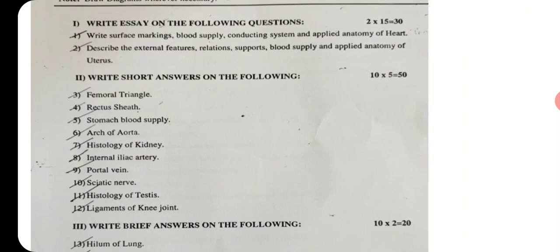Here the essay questions are: first question, surface markings, blood supply, conducting system and applied anatomy of heart. Second question, external features, relations, supports, blood supply and applied anatomy of uterus.